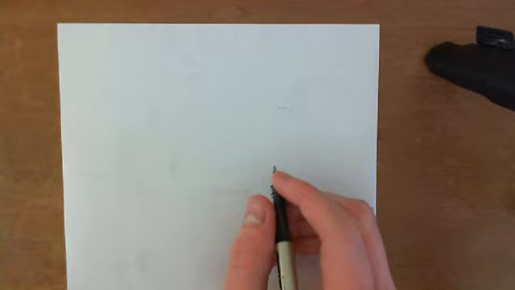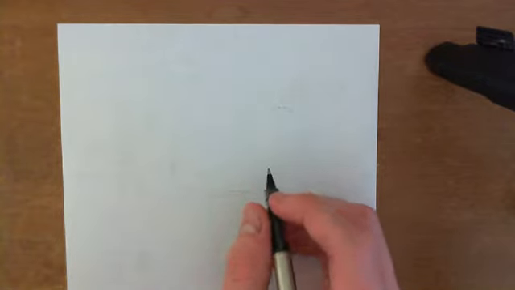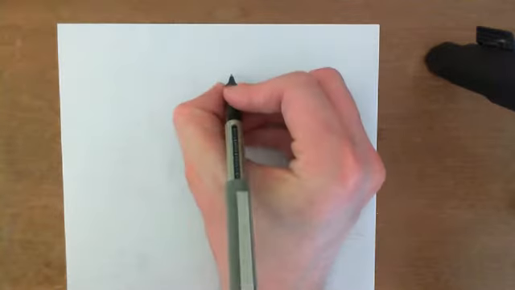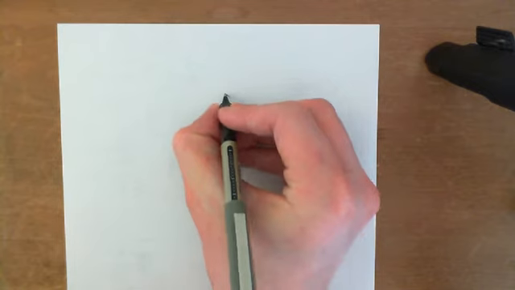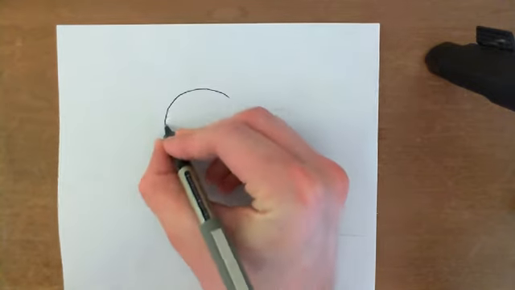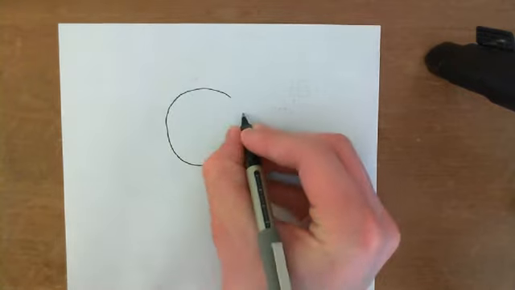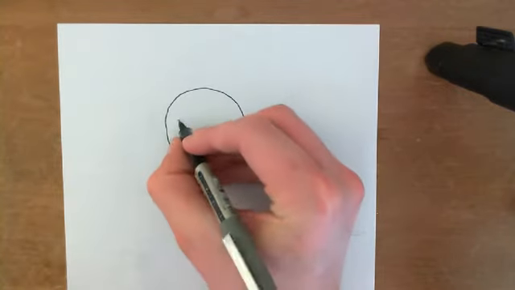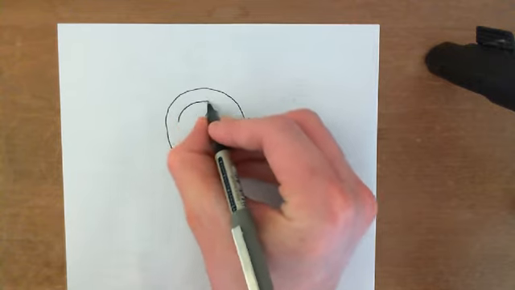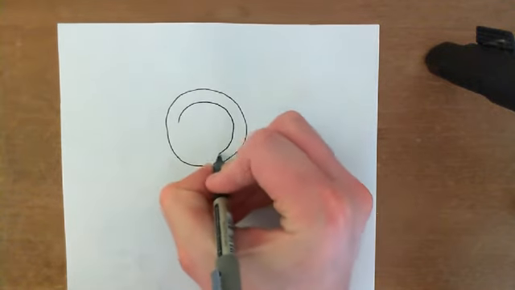Right. So we're now taking a cross-section through a bronchus, and we want to see what we're going to see. The first thing I'm going to draw is the epithelial cells that line the bronchus. Of course it's sensible to start with a circle. Then we're going to have the epithelial cells lining the bronchus here.